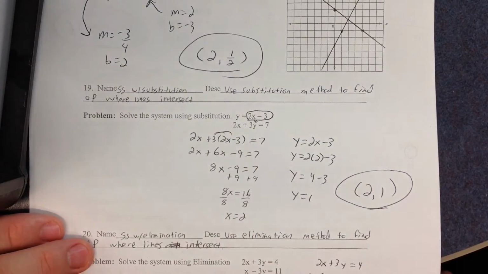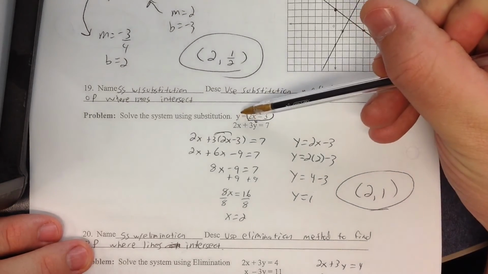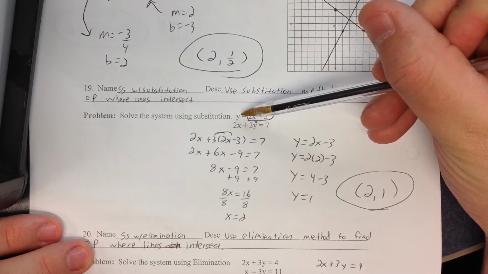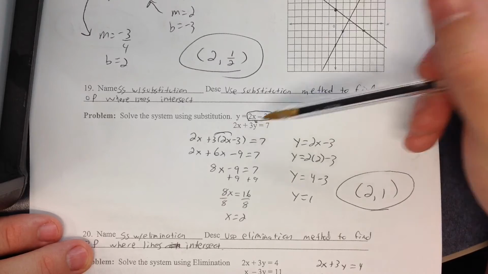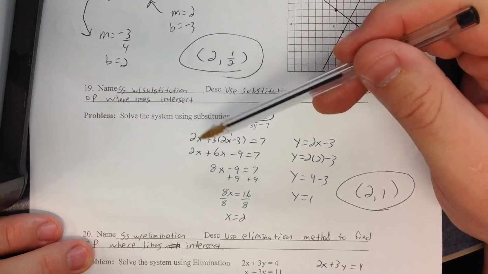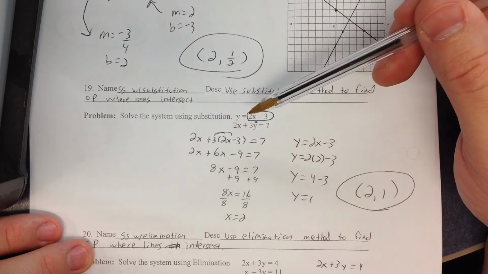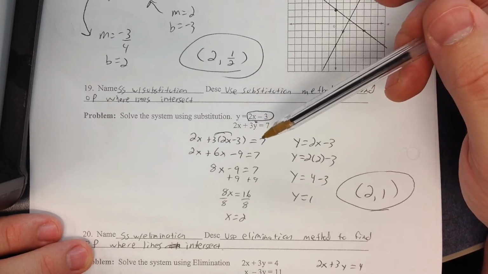Number 19. Solving a system with substitution. Use the substitution method to find the point where the lines intersect. Again, we try to find a variable that's by itself, which is the y in this case, and we take whatever it equals, which is 2x minus 3, and substitute it for the y. So the other equation now becomes 2x plus 3 parentheses 2x minus 3, because that's what y equals, 7.